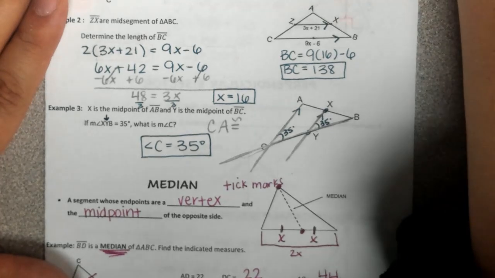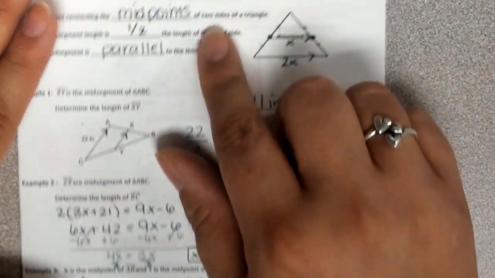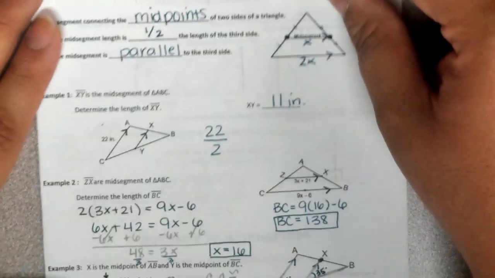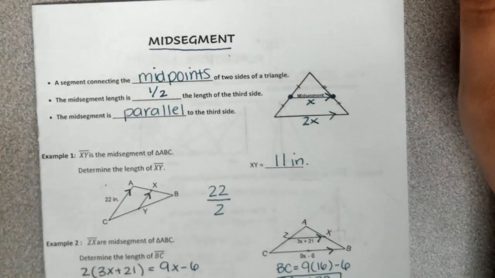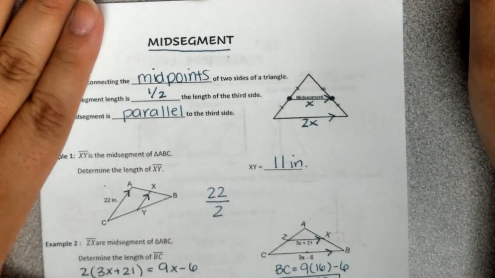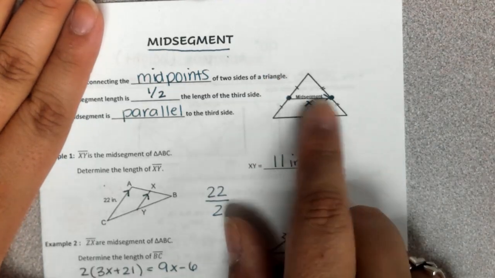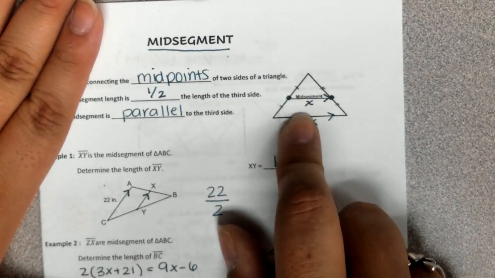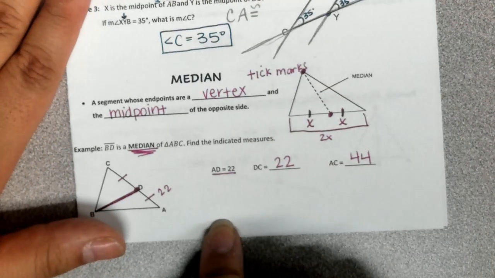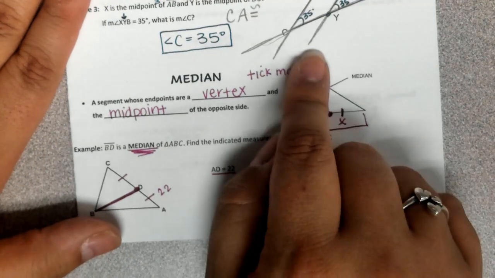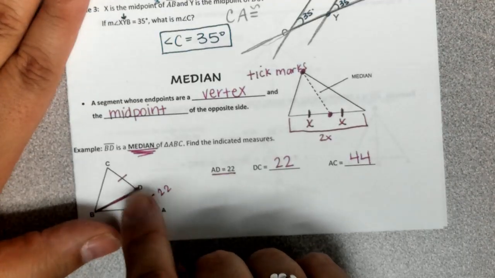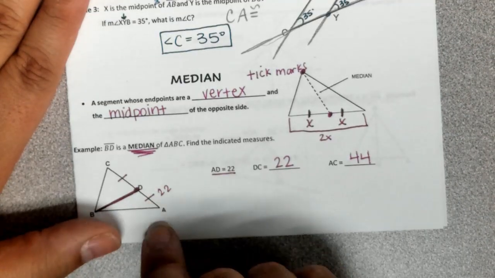All right, so yesterday we learned about mid-segments. Whenever you see the word mid-segment, what did I tell you to add to your picture? The arrows. Oh yeah, you add the points because it's the midpoint, and then add the arrows because they are what? Parallel. Okay, medians. What did we add for medians? Tick marks, because wherever the median is, that is the midpoint, and they are congruent.